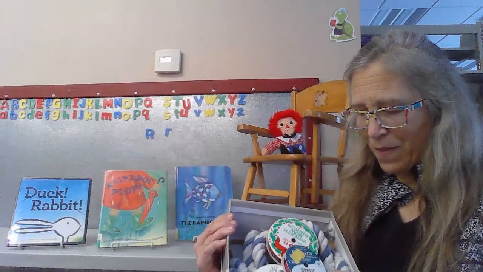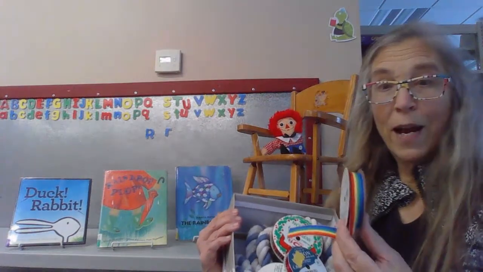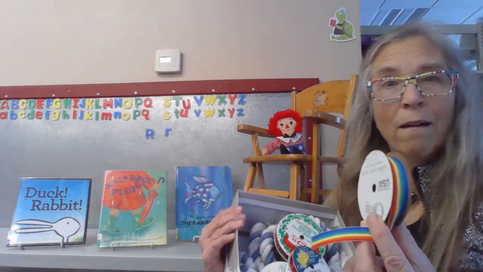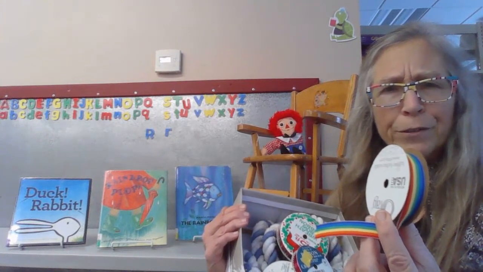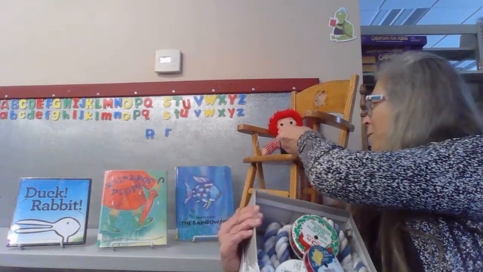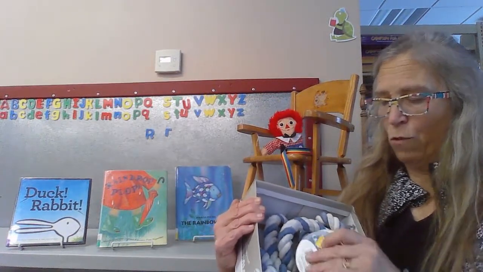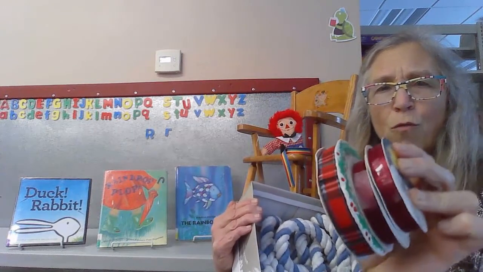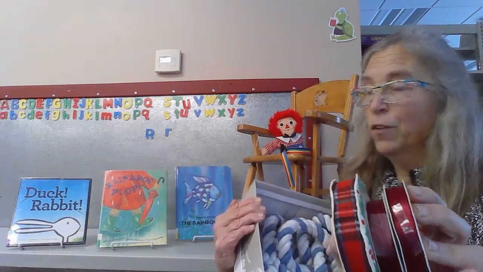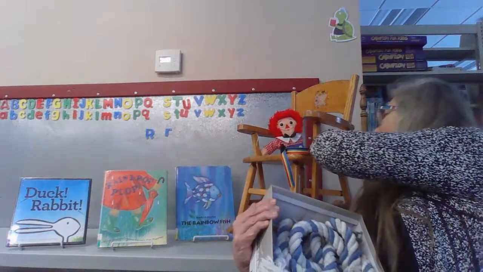Nice. And then we have some rainbow ribbon. Maybe we'll put that up there too. And here we have some reddish ribbon. Red ribbon. Different colors of red. We can put those up here too.